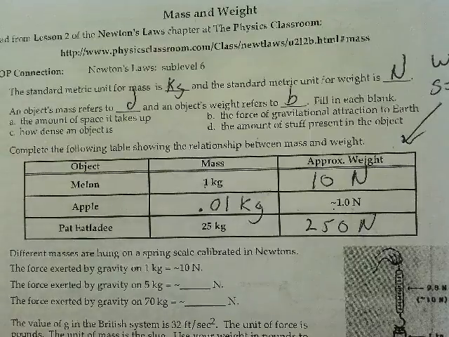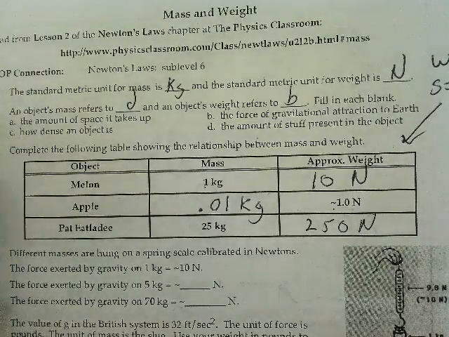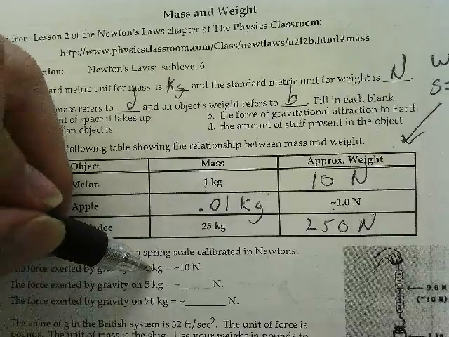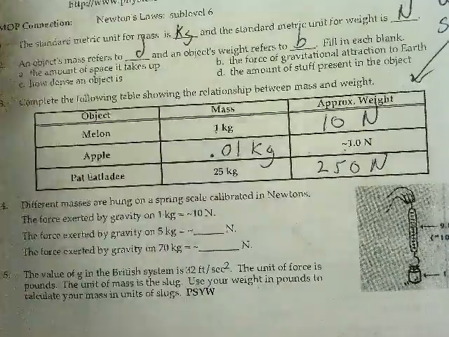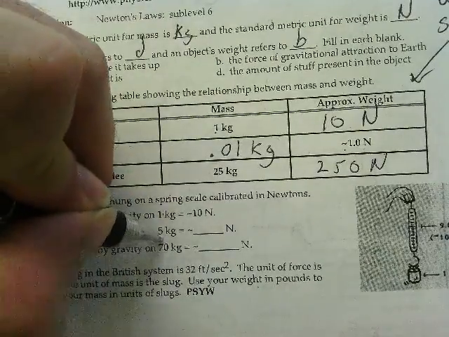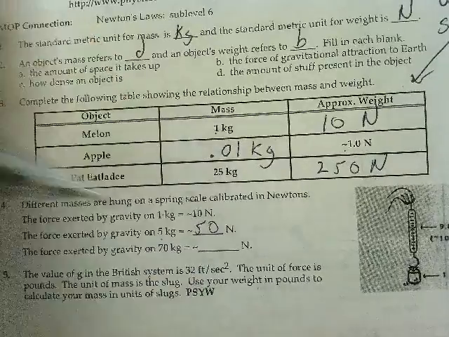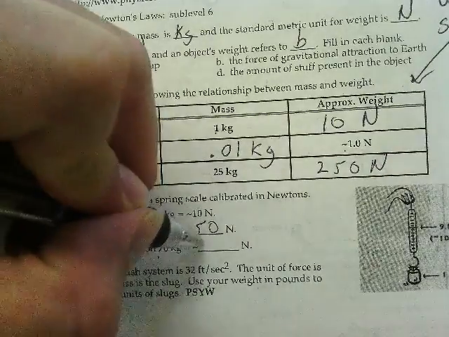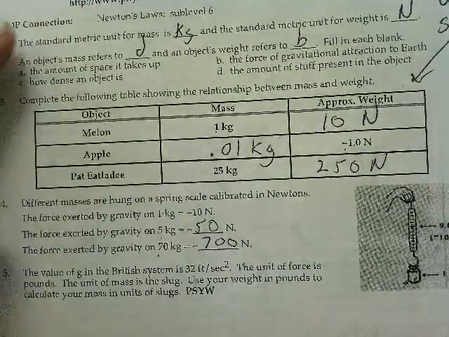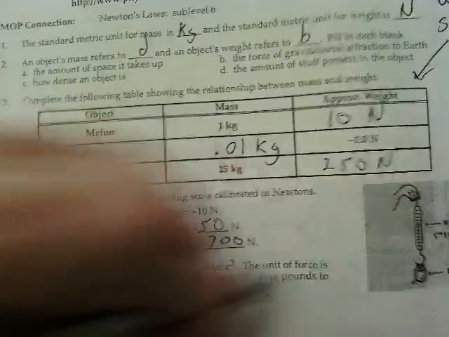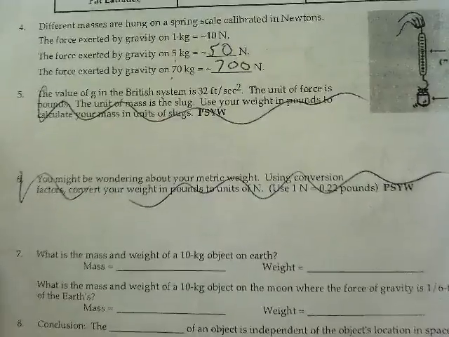That is a really small person at only 25 kilograms. So 1 kilogram is 10 newtons. 5 times 10 is 50. 70 times 10 is 700.